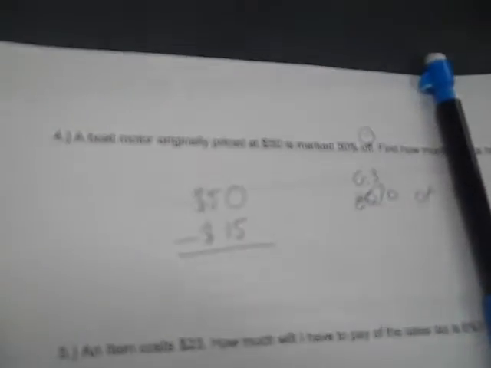So I divide 30 by 100, 0.3, then times 50, you get 15. Okay, so 50 minus 15 is $35.